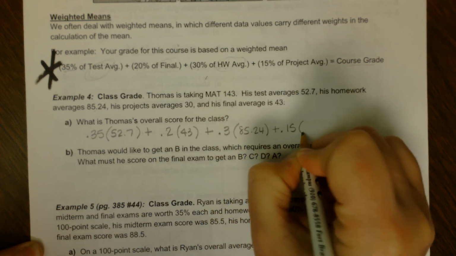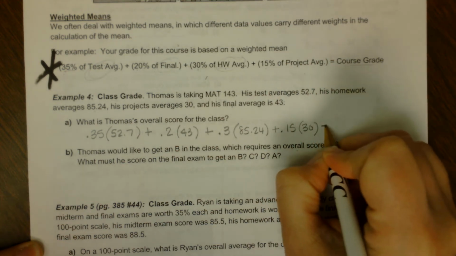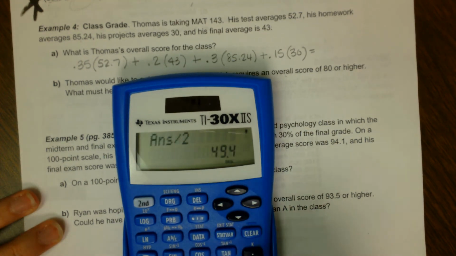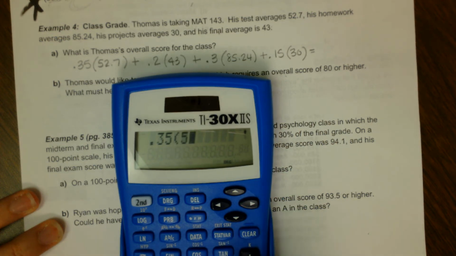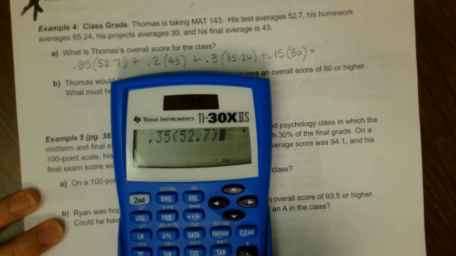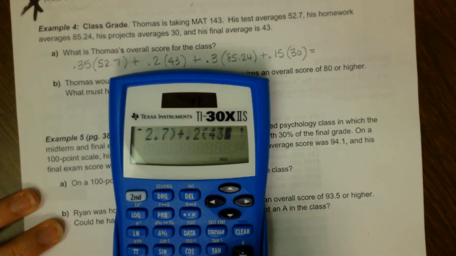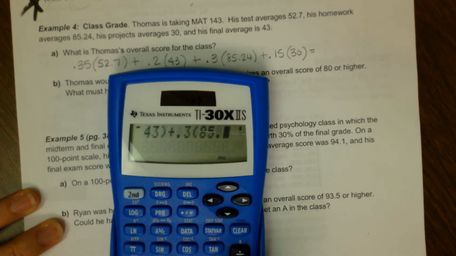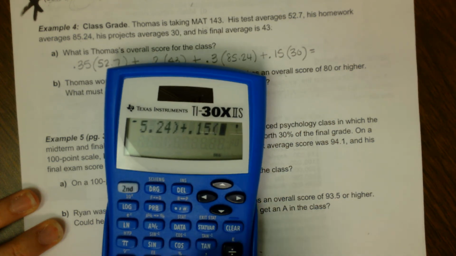And 15% is his project, which is 30. Okay, so I do 0.35 times 52.7 plus 0.2 times 43 plus 0.3 times 85.24 plus 0.15 times 30.